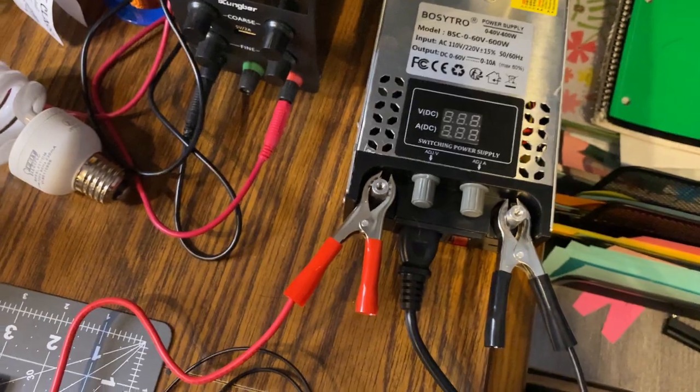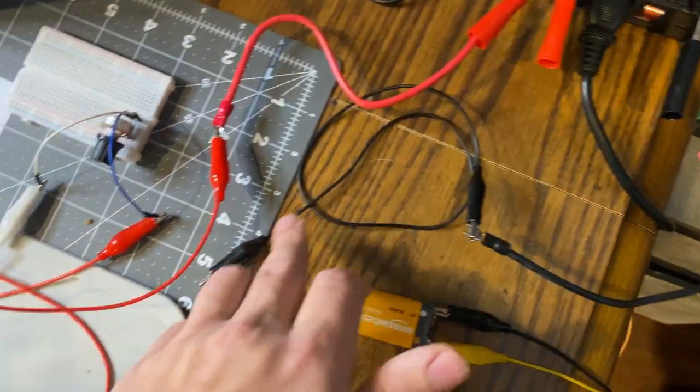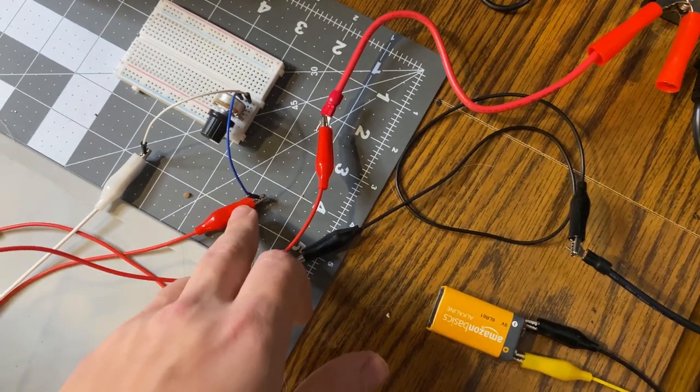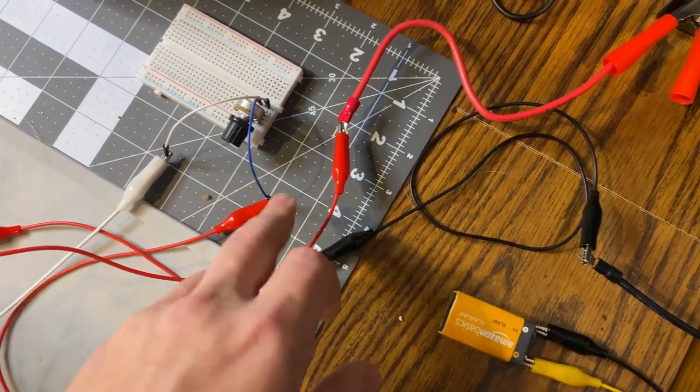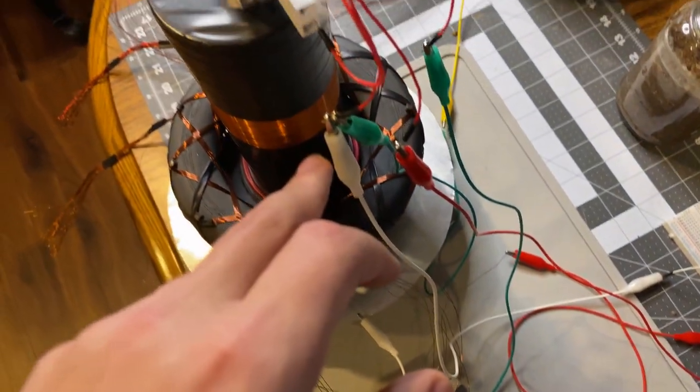So it's not connected right now, but I'll show positive, so it's the power supply, it's not on. Positive, and then we'll have our negative. I'll be connecting the negative to here. So the negative will go into the resistor, which will then flow into the base, and that's our circuit.